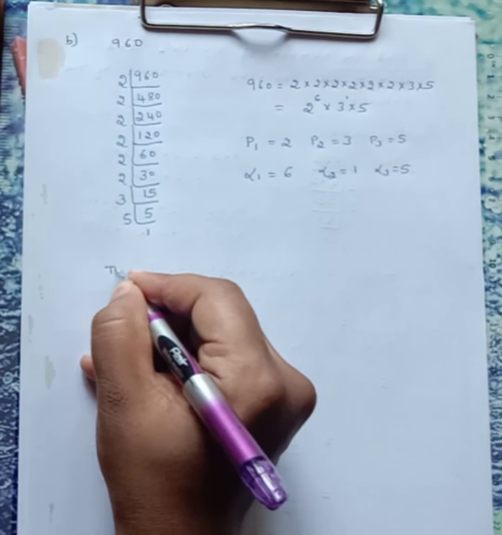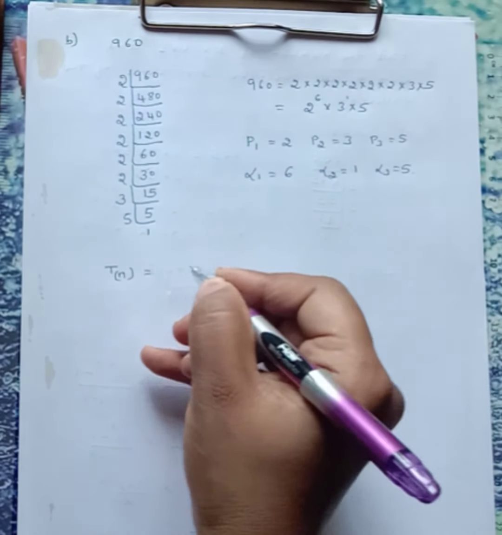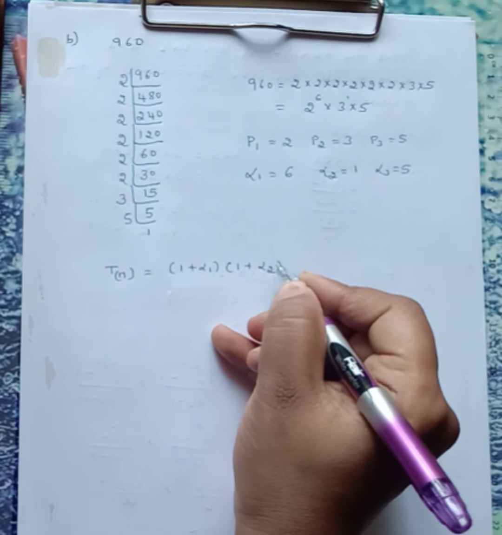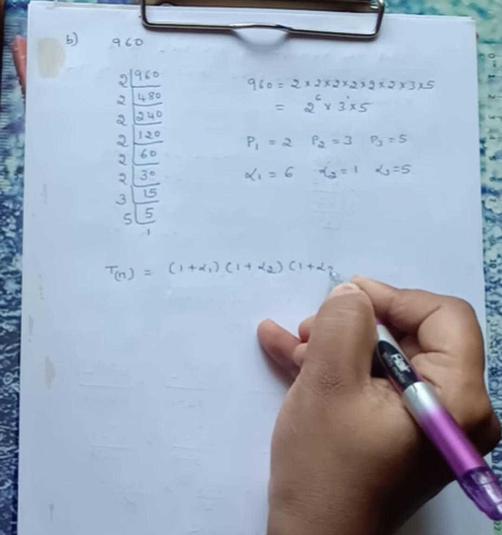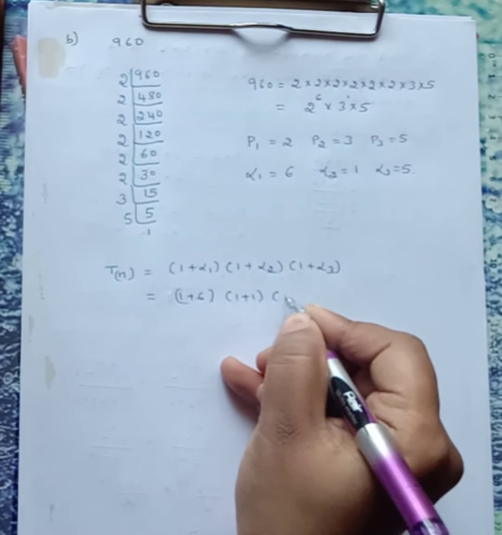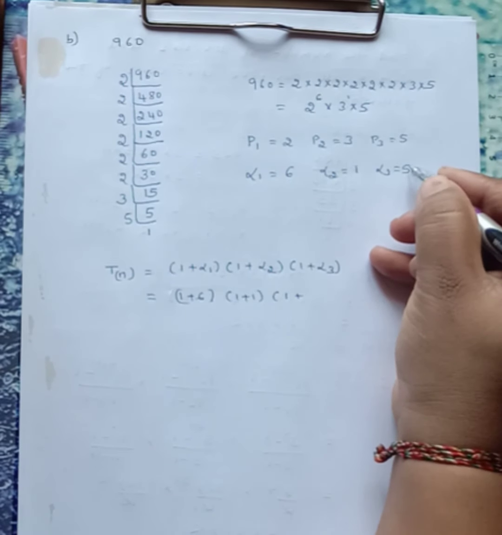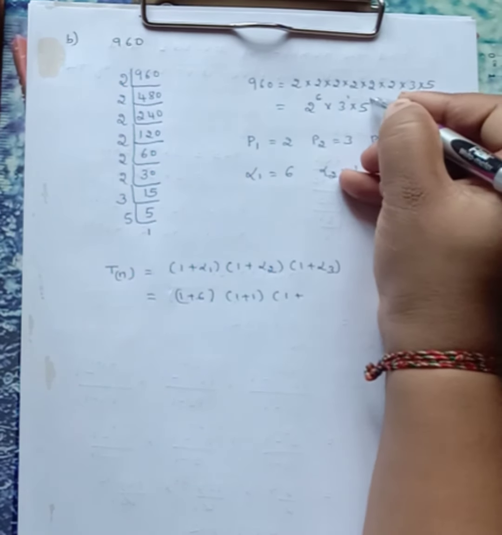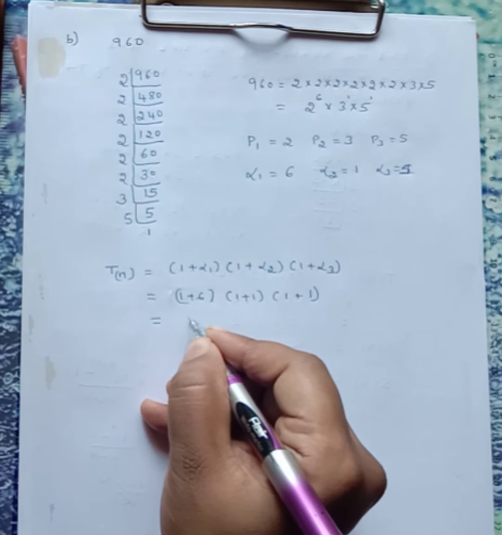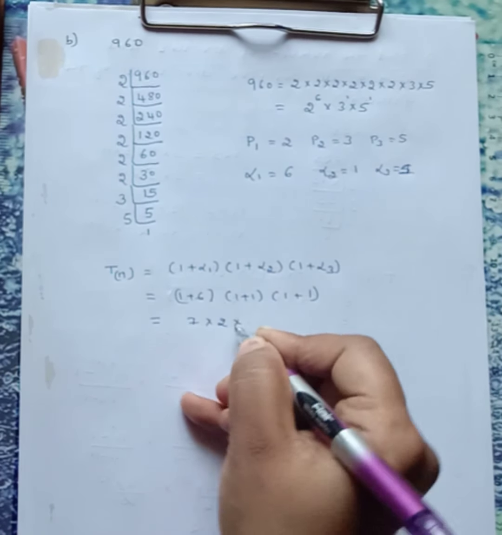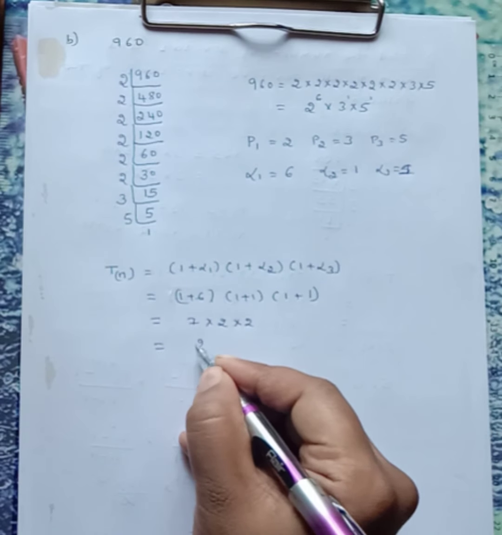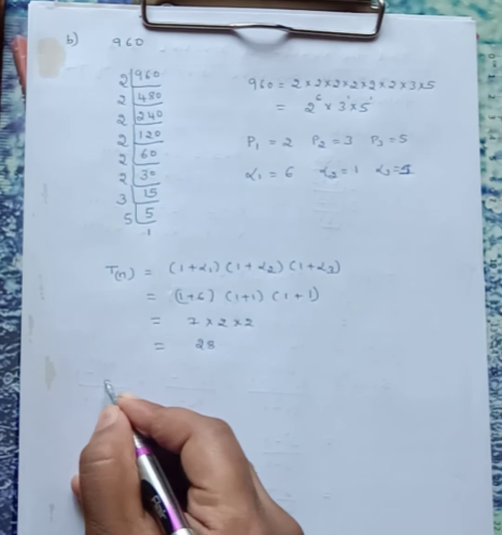We can find T of n, that is 1 plus alpha 1 into 1 plus alpha 2 into 1 plus alpha 3, that is 1 plus 6 into 1 plus 1 into 1 plus 1, which is 7 into 2 into 2, that is 7 2s are 14, 14 2s are 28.